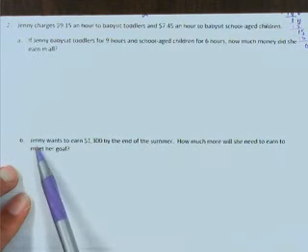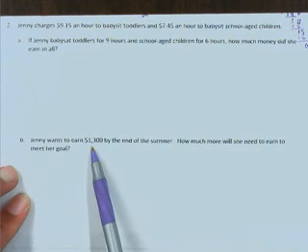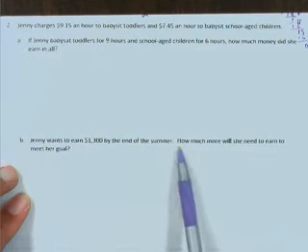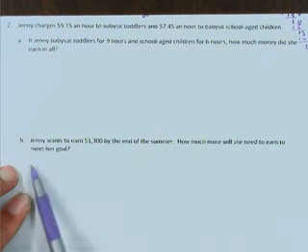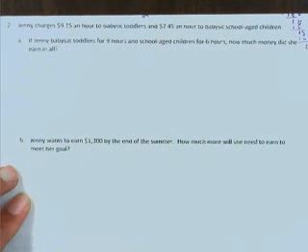The next one, Jenny wants to earn this much money by the end of summer, so how much more does she need to earn to meet her goal after doing this babysitting? How much more does she have to go?